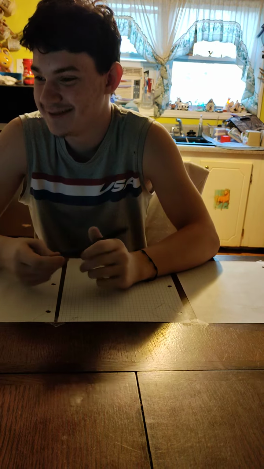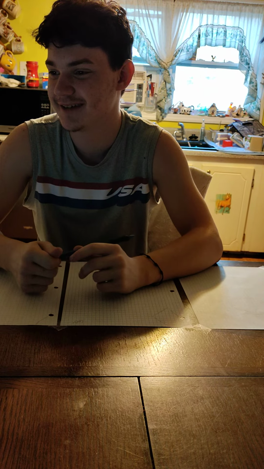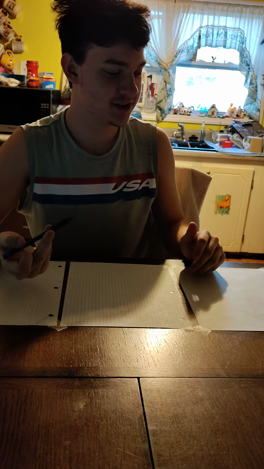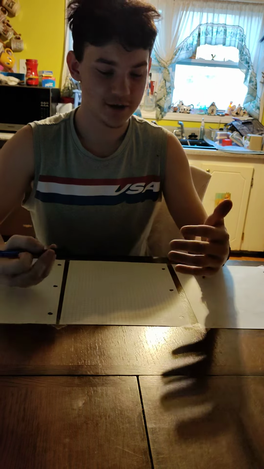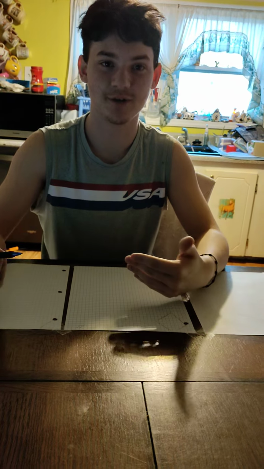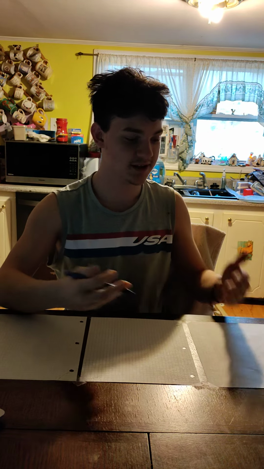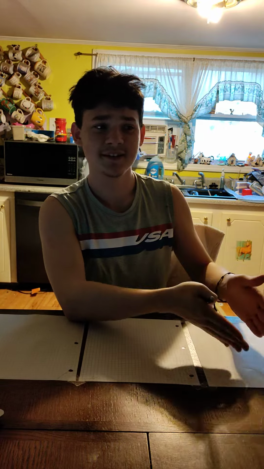Why was it important to keep the flashlight at the same distance each time? Well, just like on Earth, the sun is the same distance from each and every point on Earth. So if we change the distance, we're basically making the sun closer to a certain point than another point, which isn't right. The sun is an equal distance from each and every individual part of Earth. So if we kept it the same, we'd get kind of the same results, but in different areas and different temperature flux. So that's why it's important to keep it at the same distance from the paper.